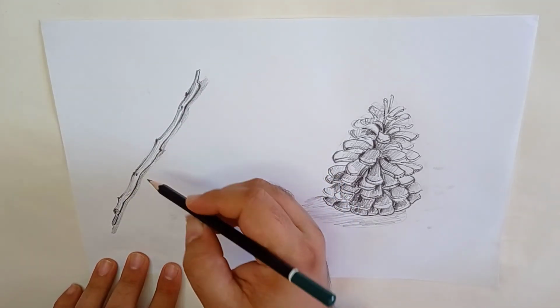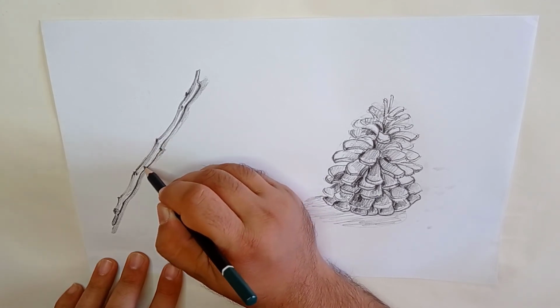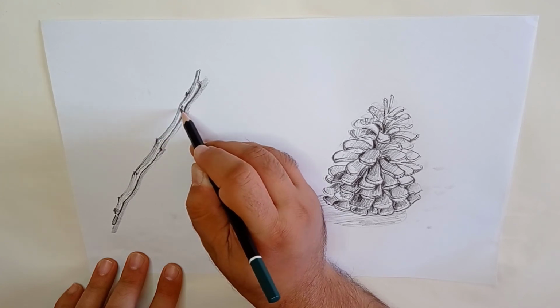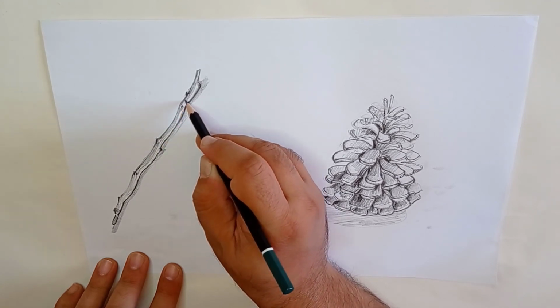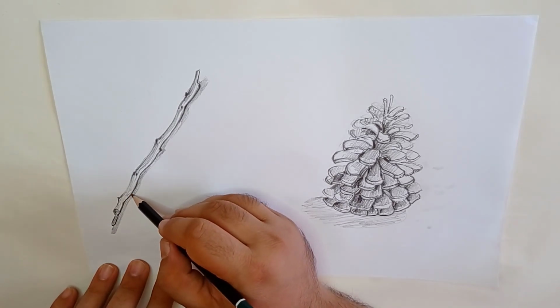So in this way, try to use such techniques while learning drawing, as I am now adding the line details of that stick. In this way you can learn easily.